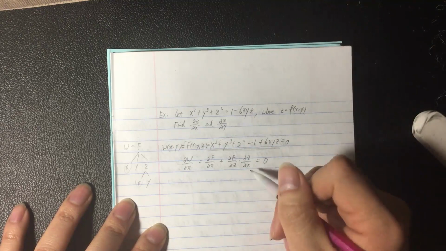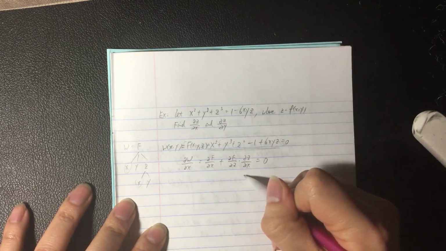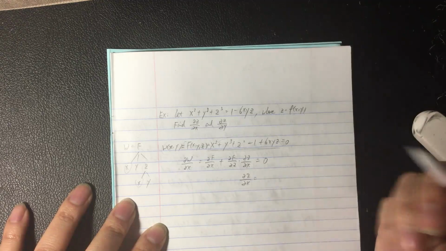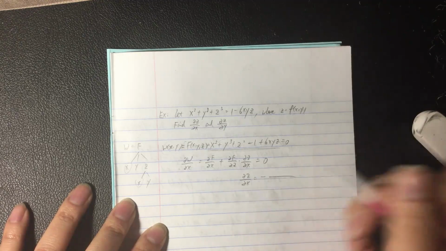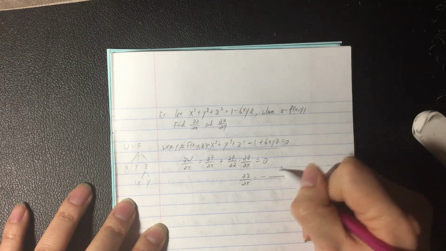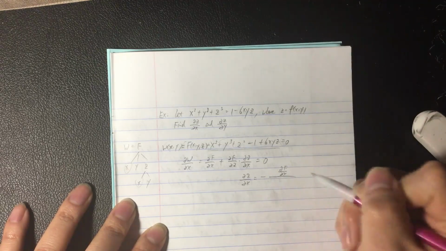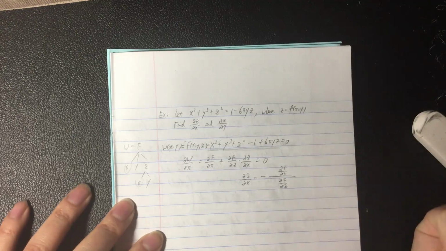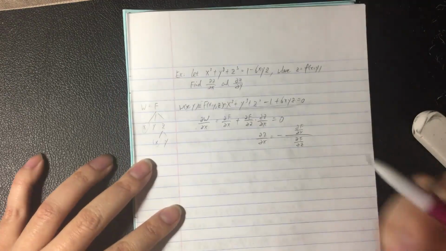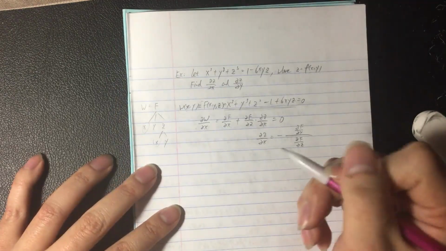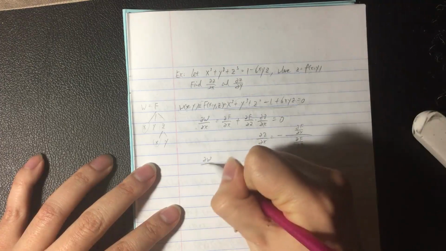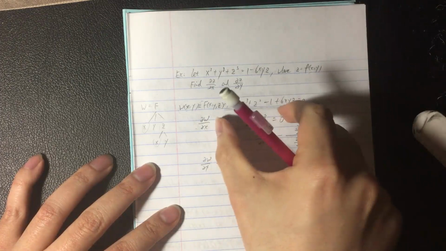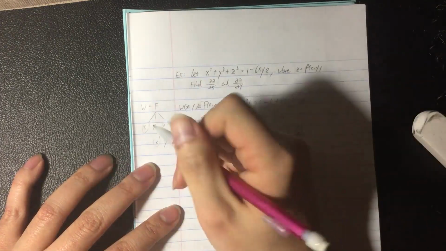Then, if I solve the equation for ∂z/∂x, I have negative ∂f/∂x over ∂f/∂z. And similarly, if I take the partial derivative with respect to y, ∂w/∂y, on the left side I use the chain rule here.